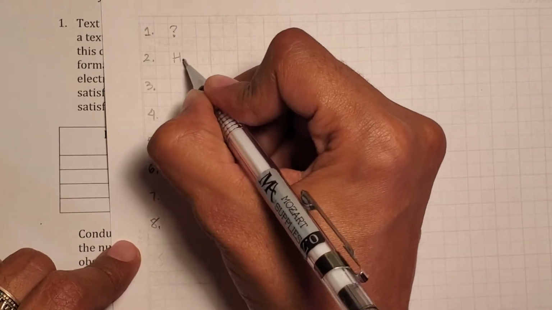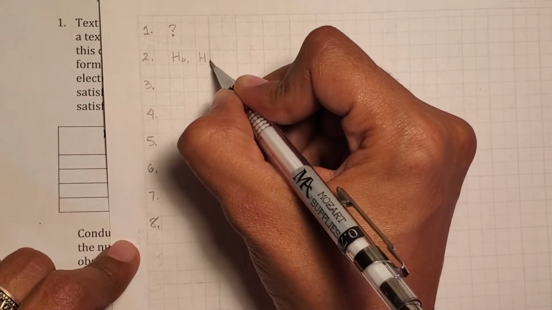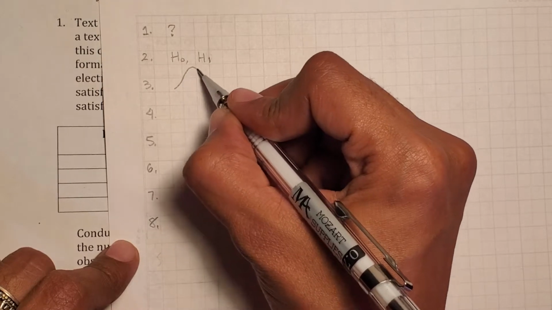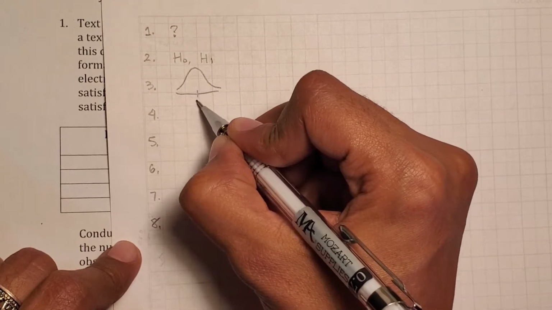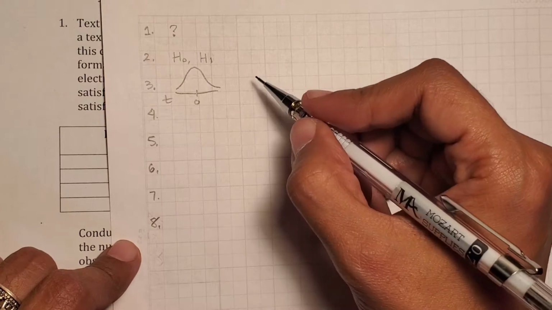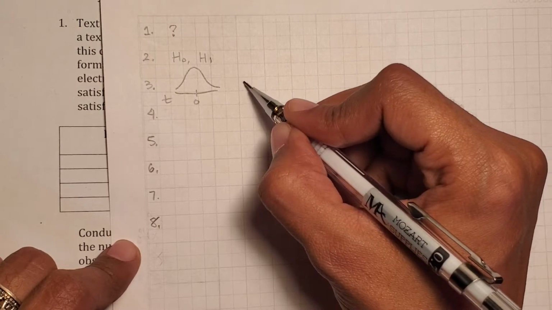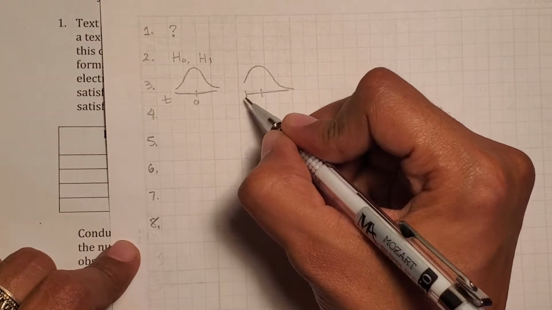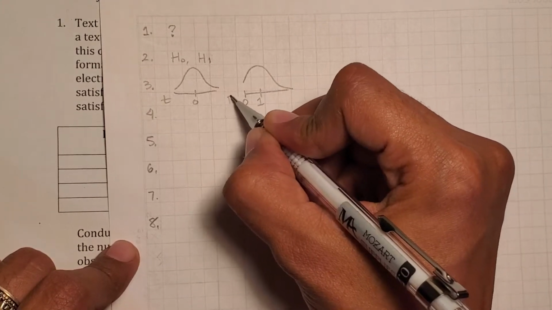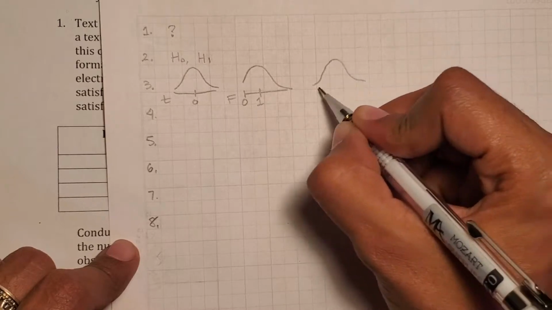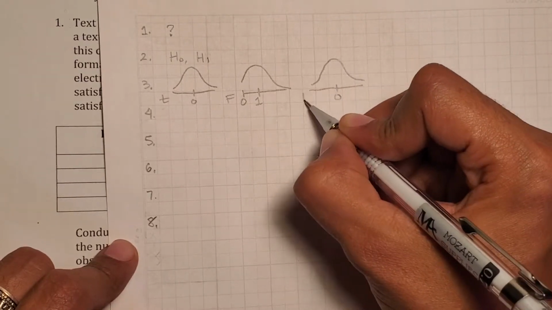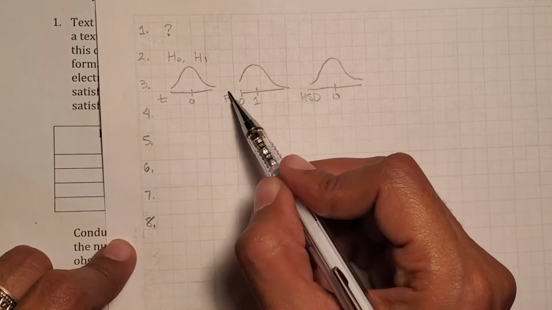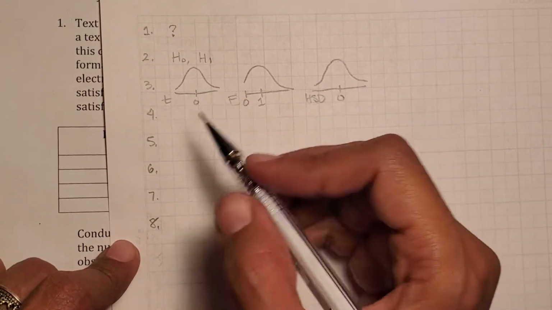Second will be to identify our null and alternative hypothesis. Third will be our test statistic. So we'll either draw out the t-test for chapters 9 and 10. For ANOVA, it'll be the F-test. And for Tukey, it will be HSD. Never forget to label the test that you're working on.